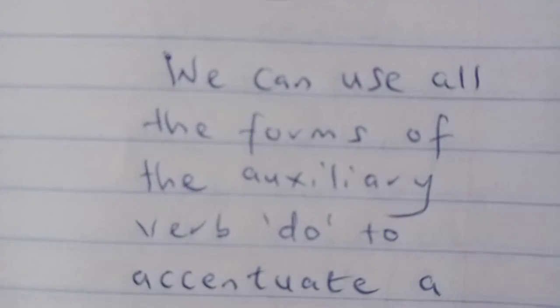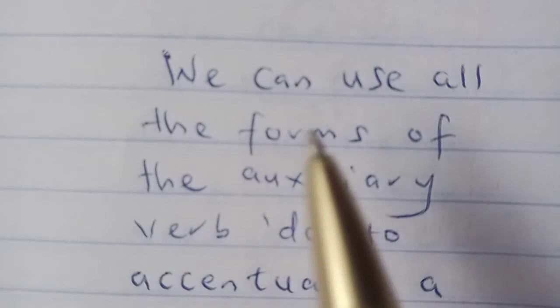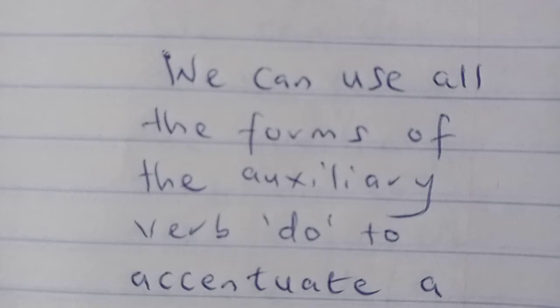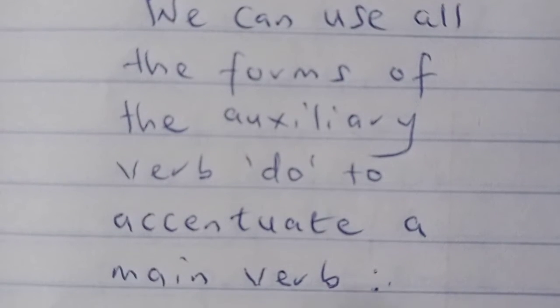So let's begin. Now we'll start with the emphatic form. How can we make a main verb more emphatic? By using the primary auxiliary verb do. Well, here we say we can use all the forms of the auxiliary verb do to accentuate a main verb.